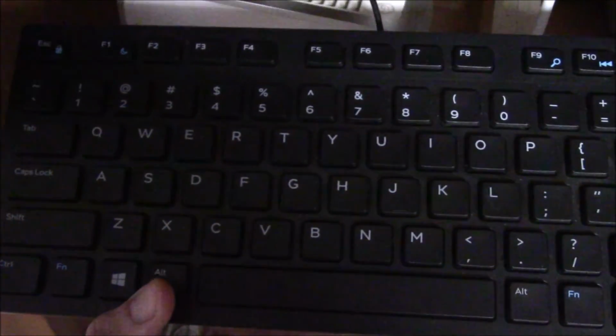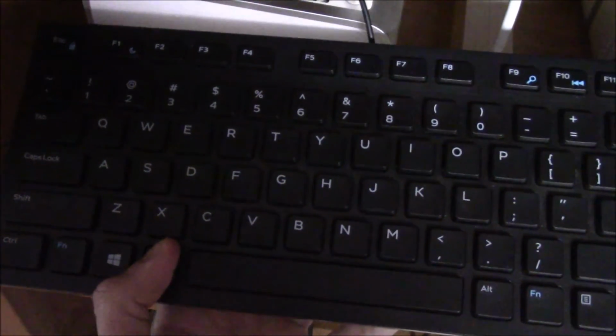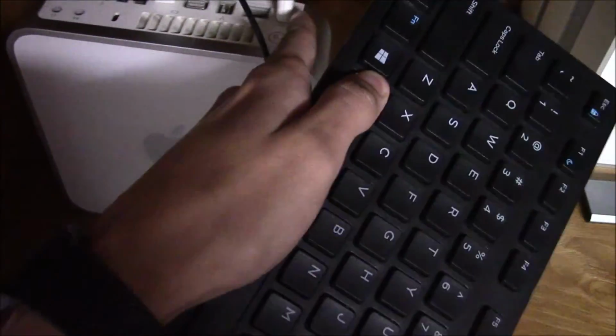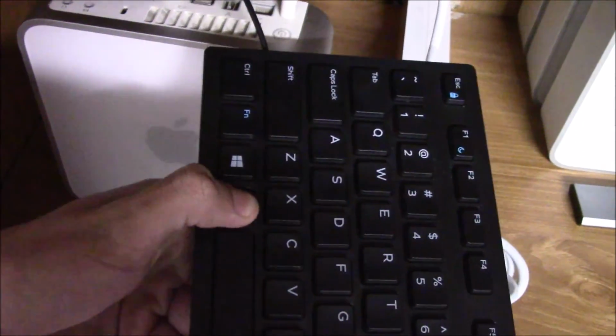So now, to be able to boot into the update from the USB, depending on which keyboard you have, on a Windows keyboard you're going to press down the Alt key, on a Mac keyboard this is the Option key. You're going to press this key down, and you're going to turn the computer on, and you're going to press and hold this key the whole time the computer's turning on.